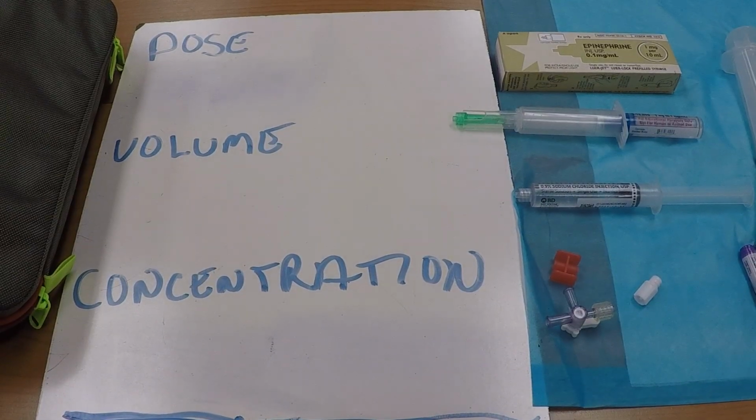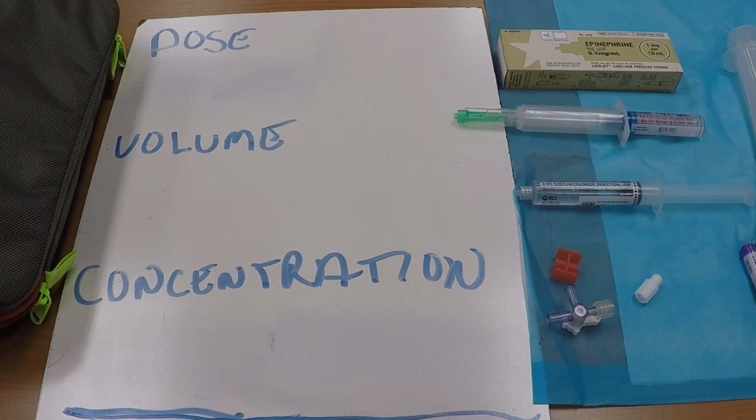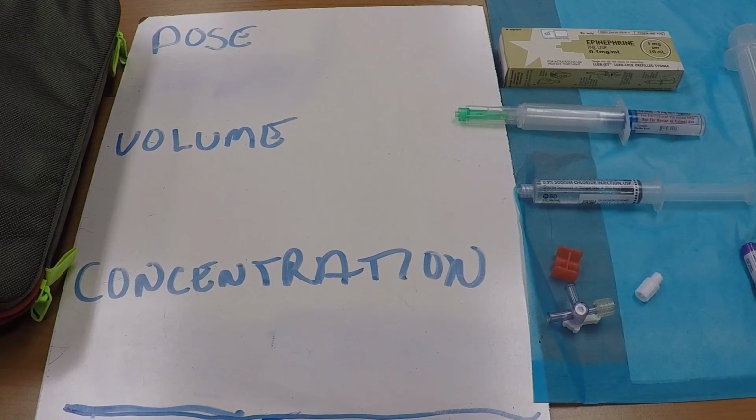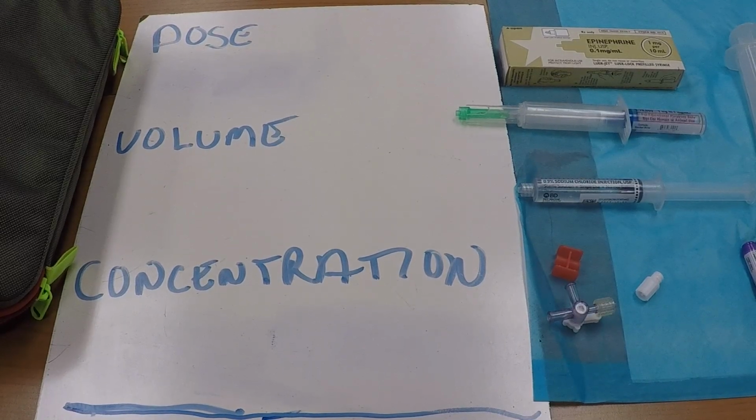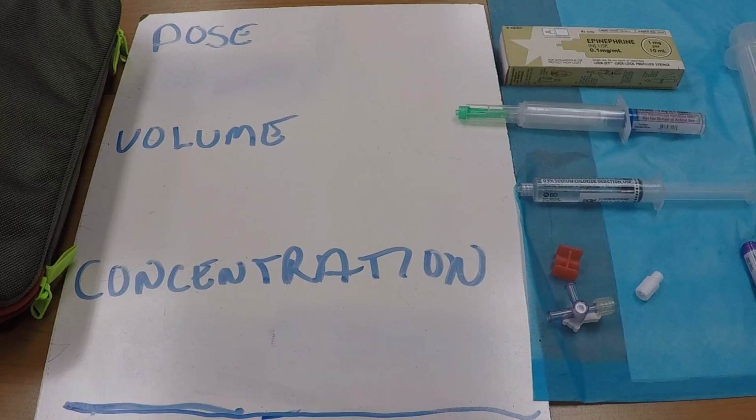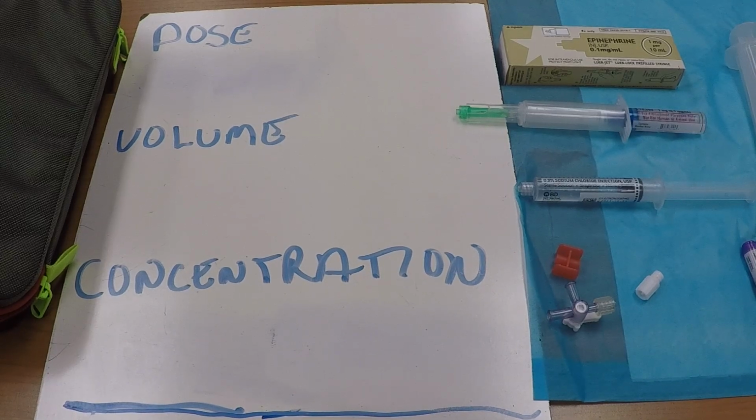Okay, now we're going to show you another way to set up the epinephrine push dose IV push for bradycardia or hypotension in a live patient. Before we do that, I'm just going to say that if you're doing this, I believe that using the 1 milligram and 100 milliliter bag is the best way.